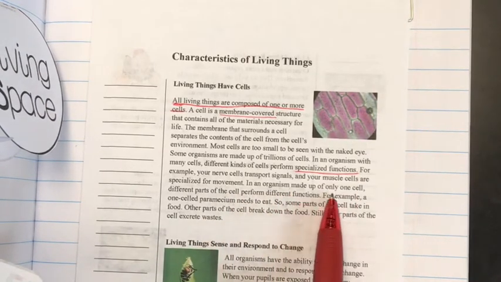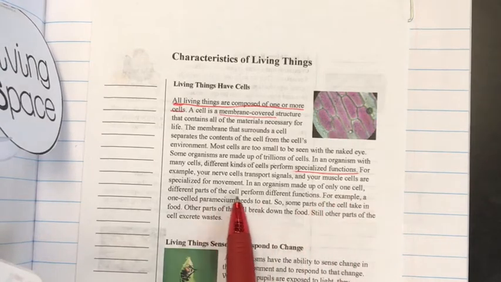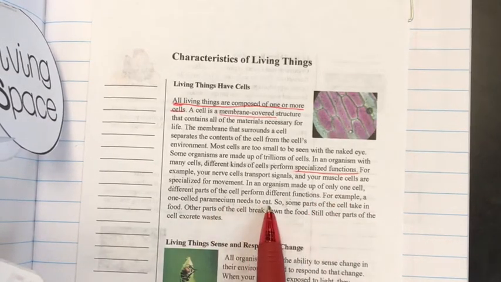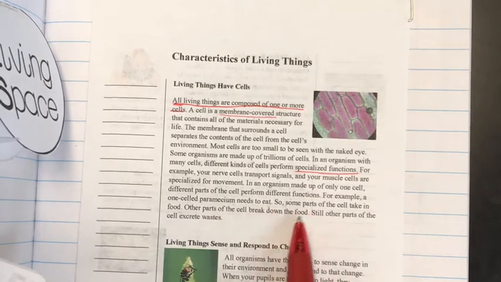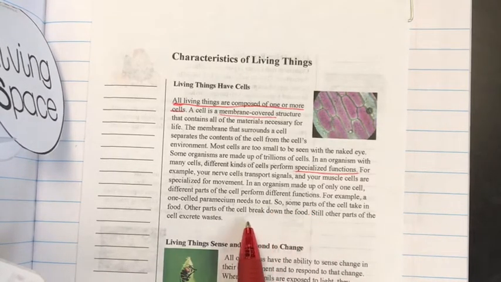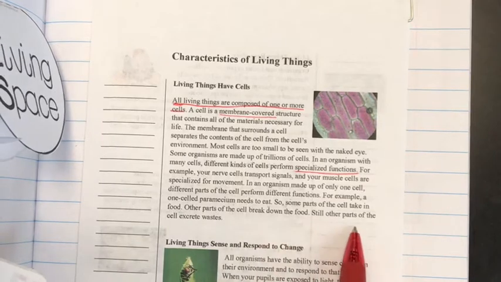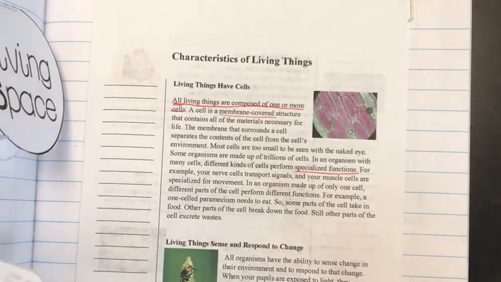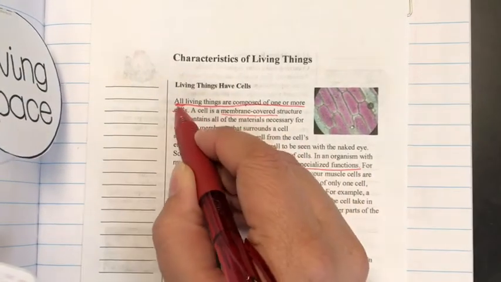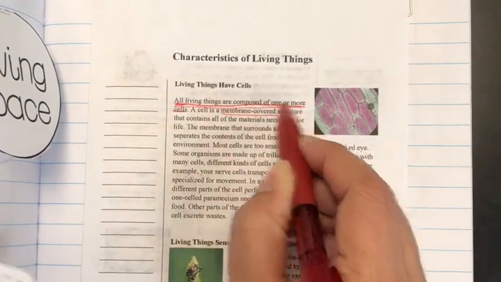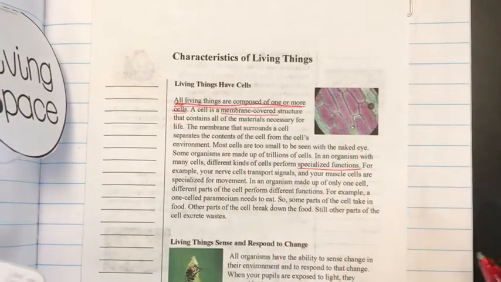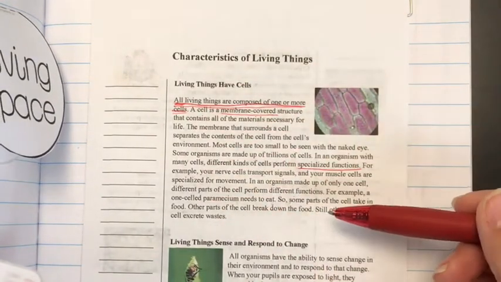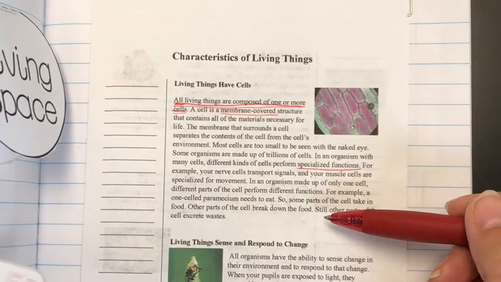In an organism made up of only one cell, different parts of the cell perform different functions. For example, a one-cell paramecium needs to eat. So some parts of the cell take in food, other parts of the cell break down the food, and still other parts of the cell excrete the waste. Our main idea on this one, our big double underline, is all living things are composed of one or more cells. Then we single underline important vocab words. You might find some other things in here that are important too, so feel free to do that.